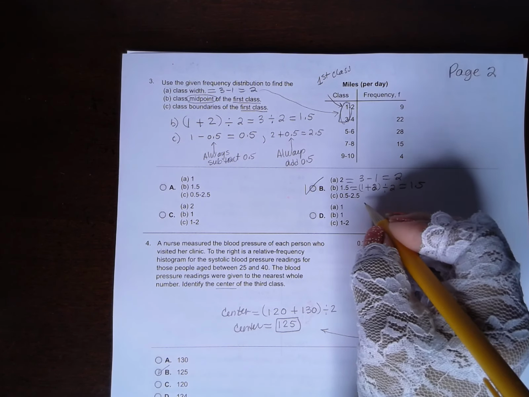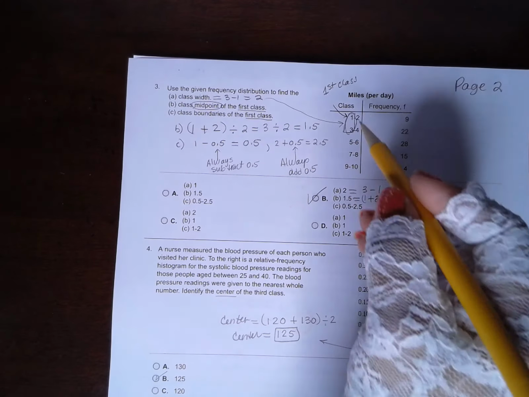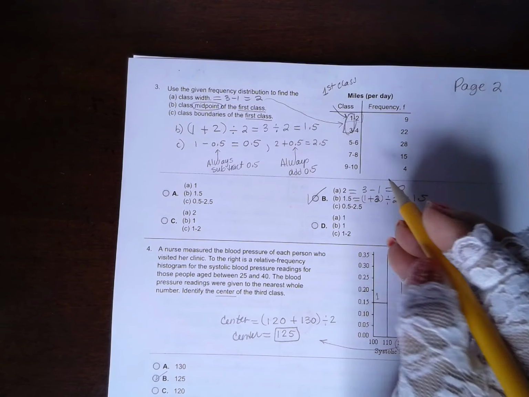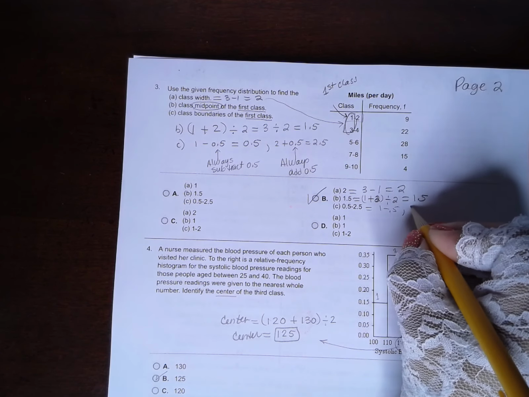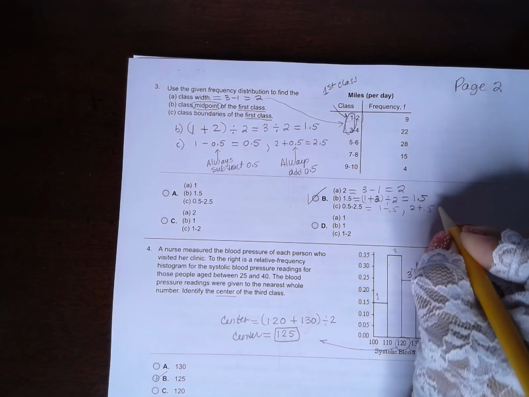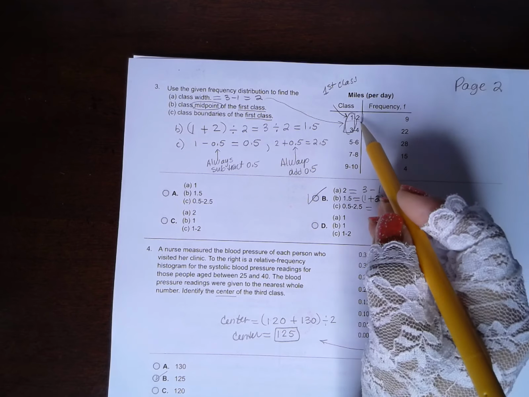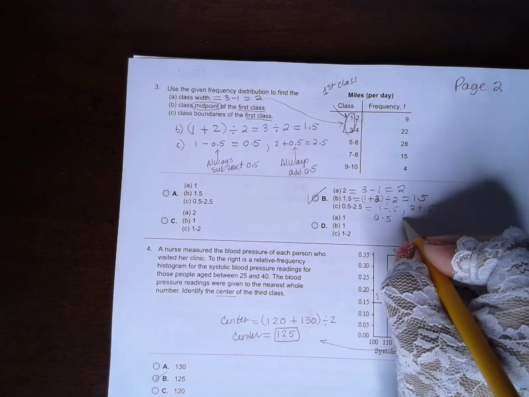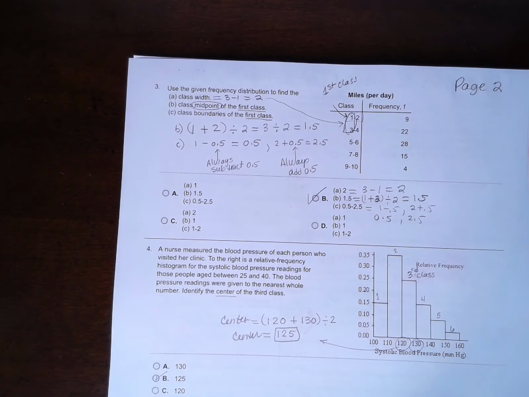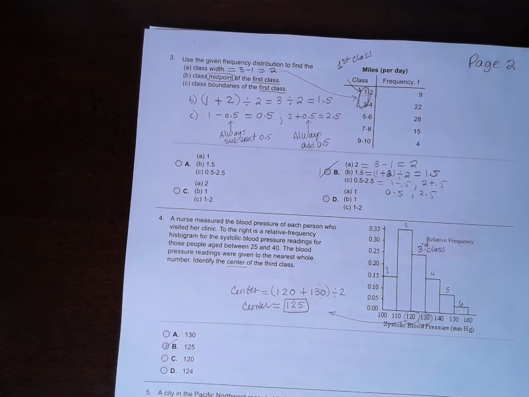1 plus 2 is 3, divided by 2, so this is 1.5. Then as for the boundaries, we're going to look at the first class and we're going to subtract 0.5 from 1 and add 0.5 to the 2, the upper limit. So that's how you get to 0.5 and to 2.5. And that's it for question number 3.